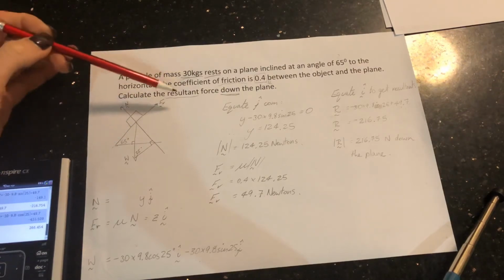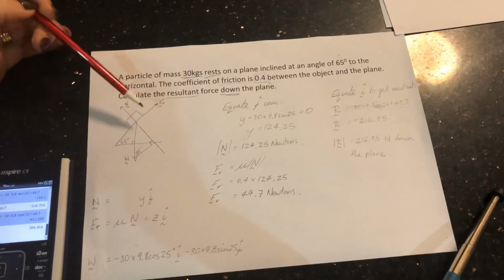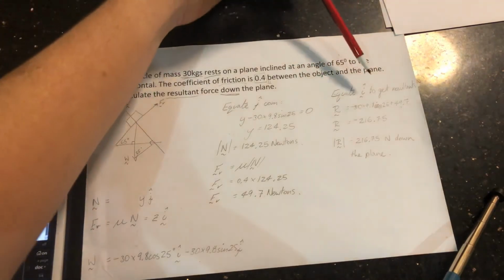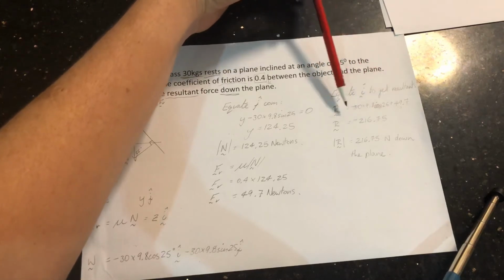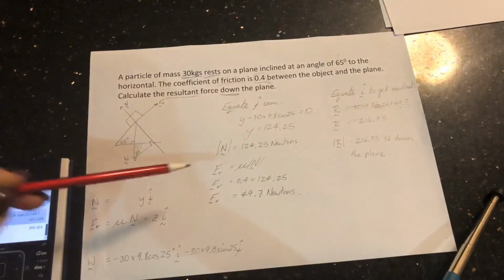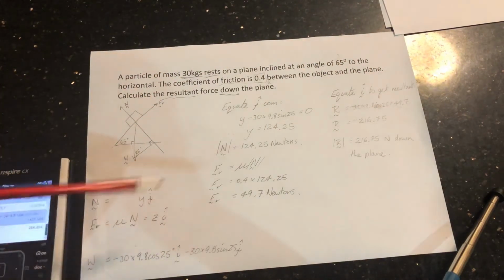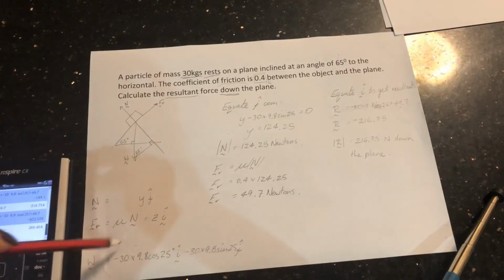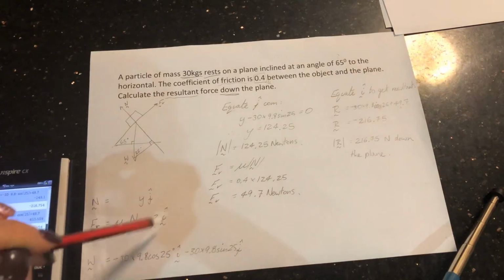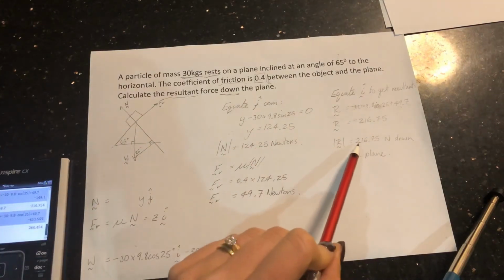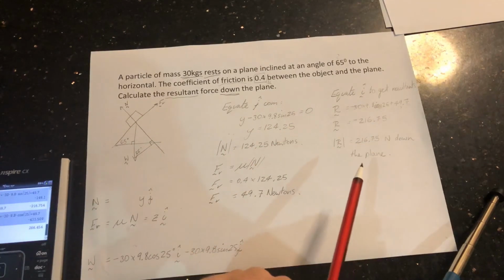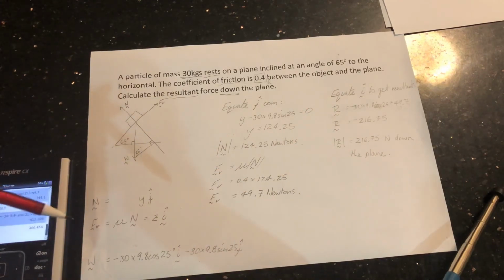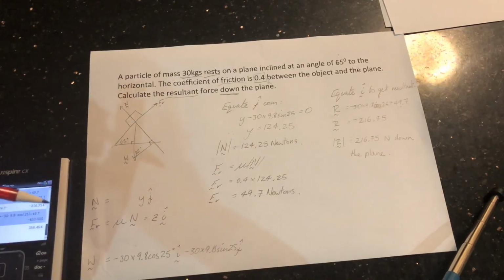And I want the resultant force. So the resultant force down the plane, I'm just looking at in my I direction. So I add my resultant forces here. So my 49.7 plus my negative 30 times 9.8 cos of 25. So adding the two I's, and I get a resultant force, it's pulling down the plane, of 216.75 newtons.